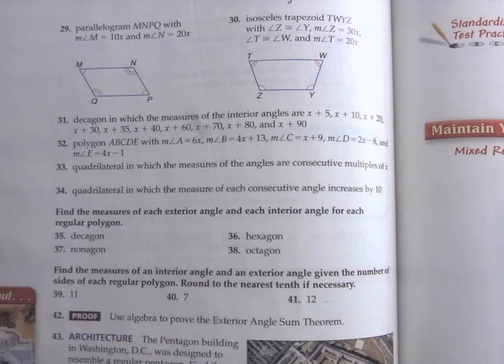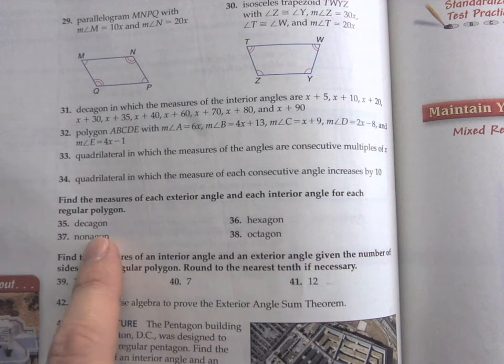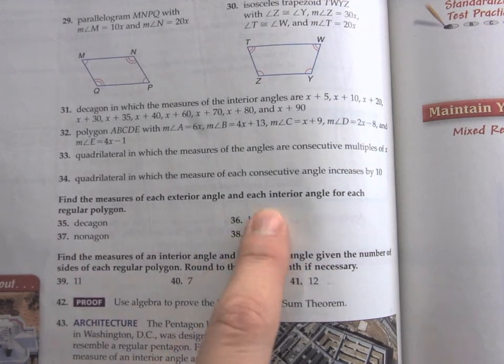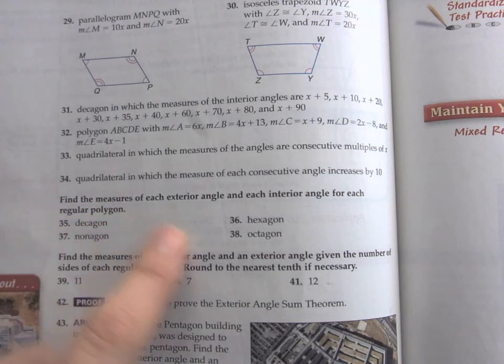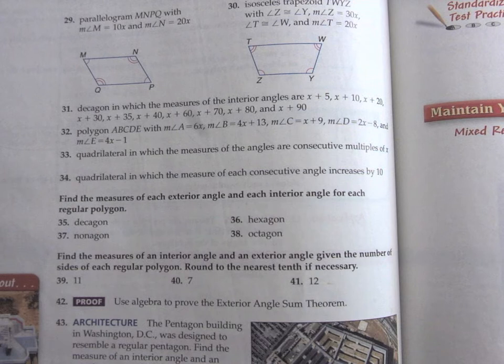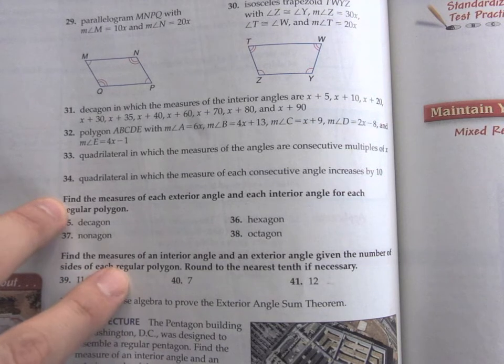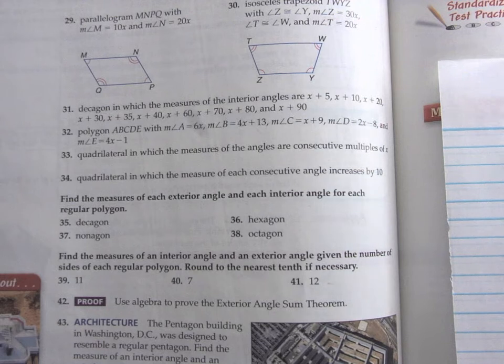All right, the last section you're going to look at here is this section here. You got 36, 37, 38, 39, and 40. So a couple from this section, a couple from this section. And the directions are pretty similar. We want to find the measures of one exterior angle and one interior angle, they're all the same, so each, for a regular polygon, right? So regular polygon, we're talking about all the angles and all the sides. All the angles are congruent, all the sides are congruent.